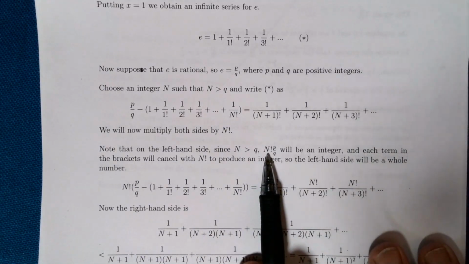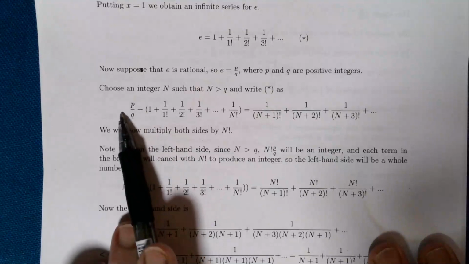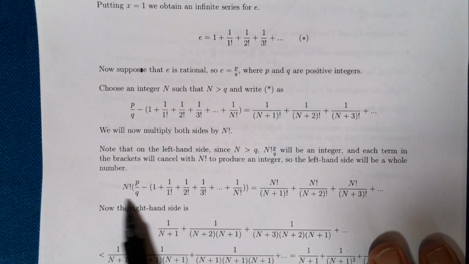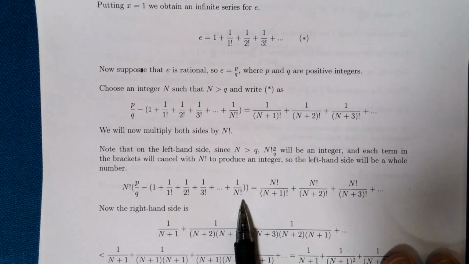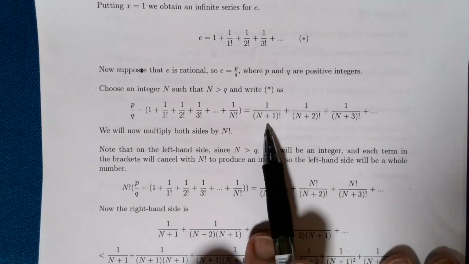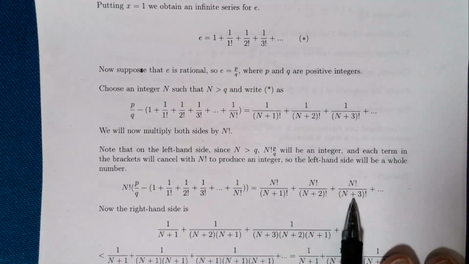So that means when I multiply all this by N factorial, this is going to be a whole number, an integer. Now I've multiplied the left-hand side by N factorial, so I multiply the right-hand side also by N factorial, and I get that expression.